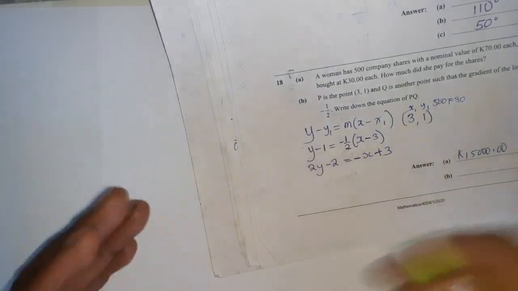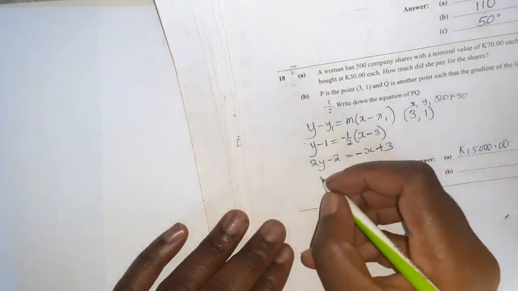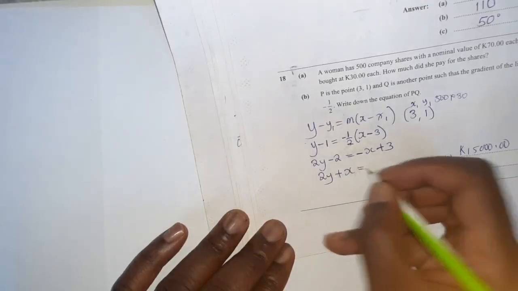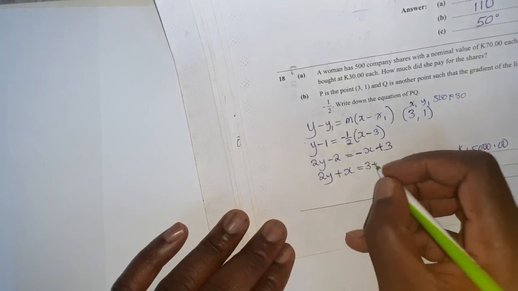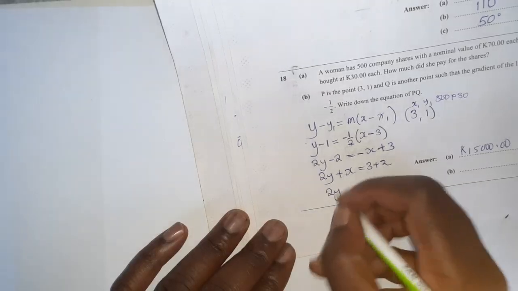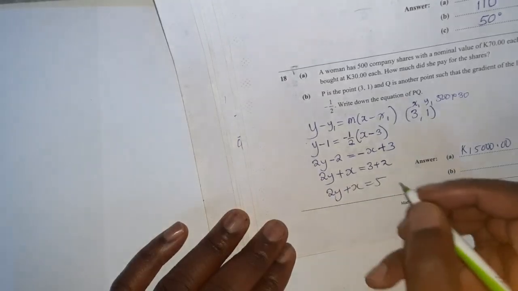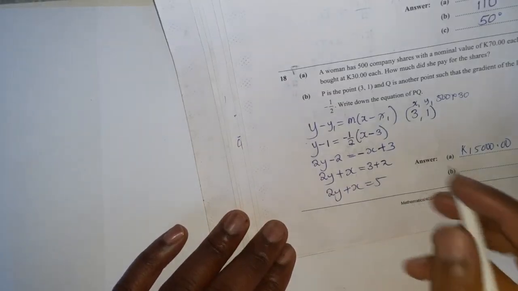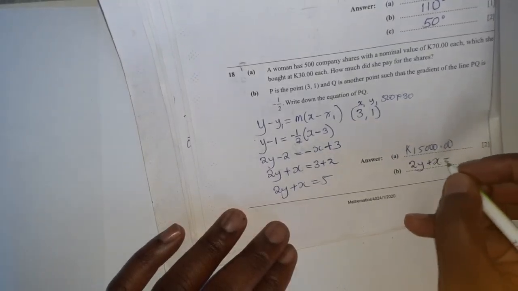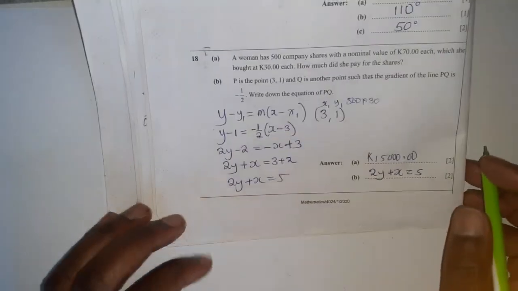Okay, so at this point, it's a question of rearranging so that you put it in a standard form. So you're going to have 2y plus x is equal to 3 plus 2, when the 2 comes this side. So the equation will be 2y plus x is equal to 5. That's the equation that we're going to have. So we can go to another question.